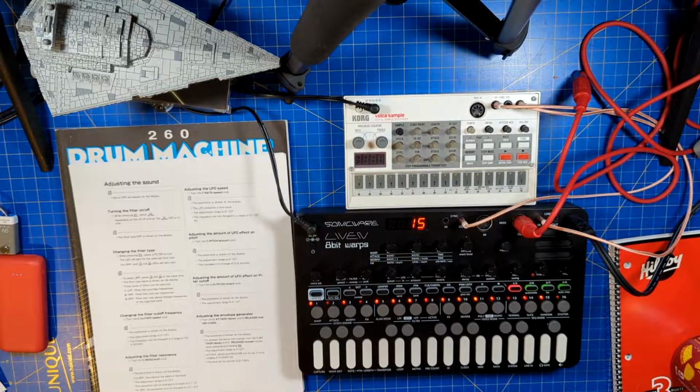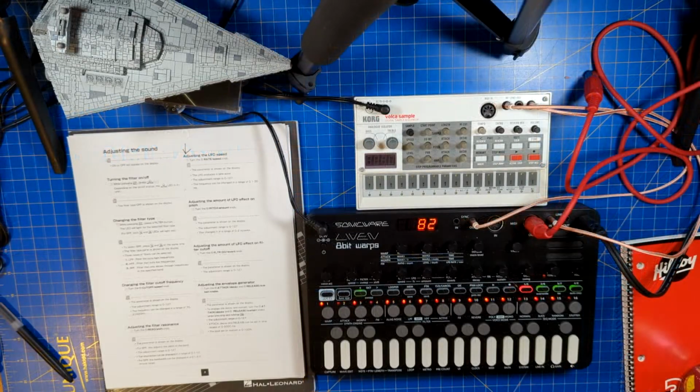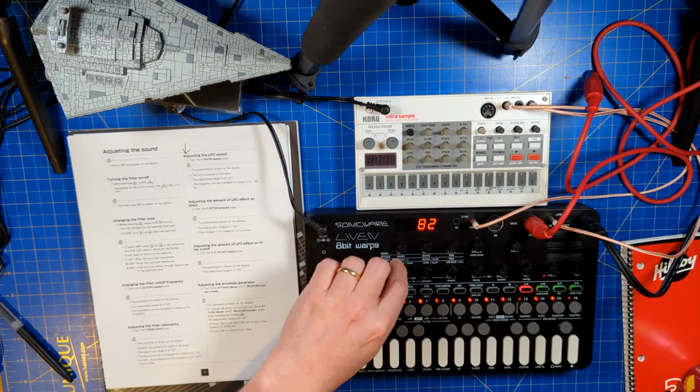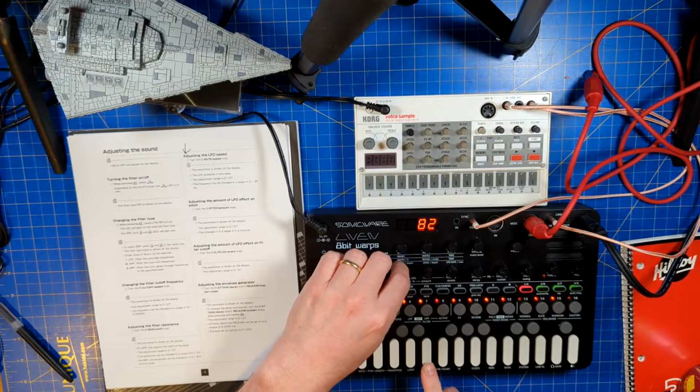Okay, you get how it works. That's how you can configure the filter on this filter. Okay, cool. So there's no LFO action going on, I don't think, right now. Nothing I can hear. Let's go ahead and change that. So you can see our LFO as soon as I probably jog this dial. It's going to start doing something.